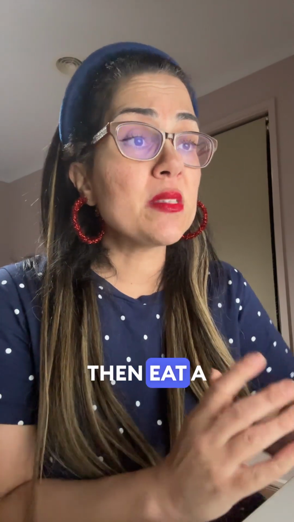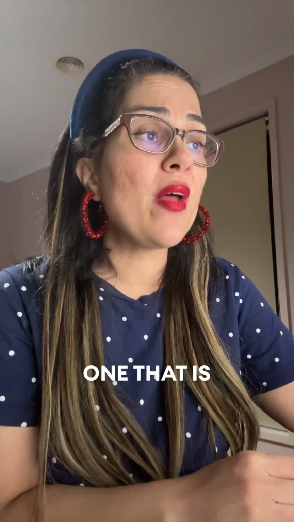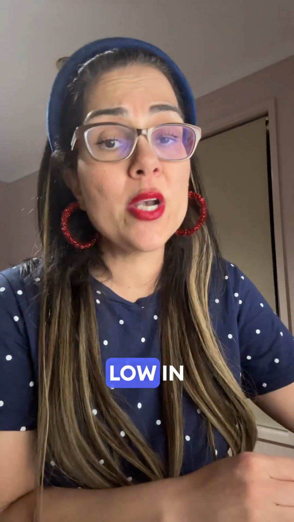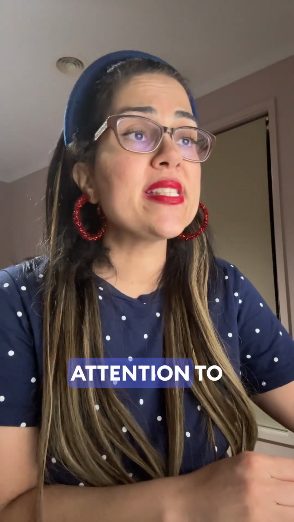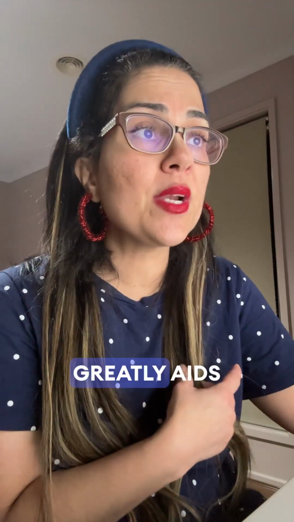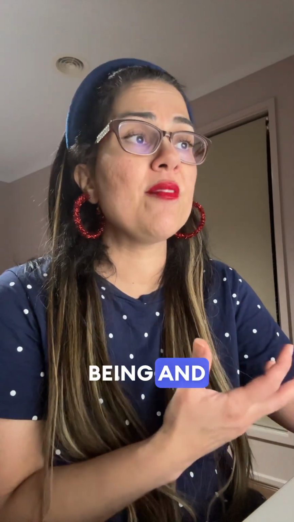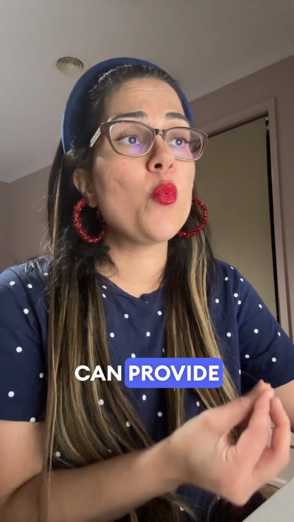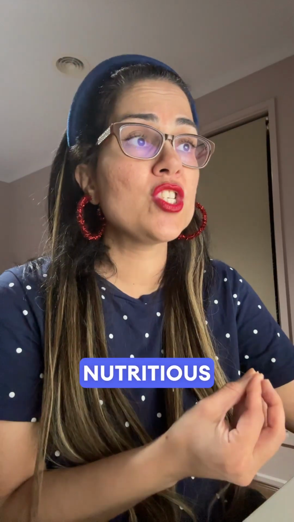Then eat a healthy diet, as I said, especially one that is low in fat, high in fiber, low in calories. Also pay attention to food portion sizes, small regular meals. Contrary to popular opinion, no particular diet is liver cleansing, but a healthy one greatly aids general well-being and fitness. A dietitian can provide you with a well-balanced and nutritious plan.